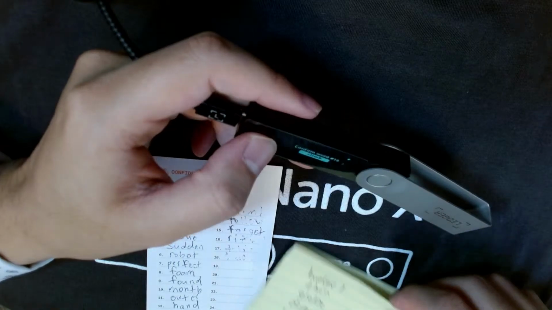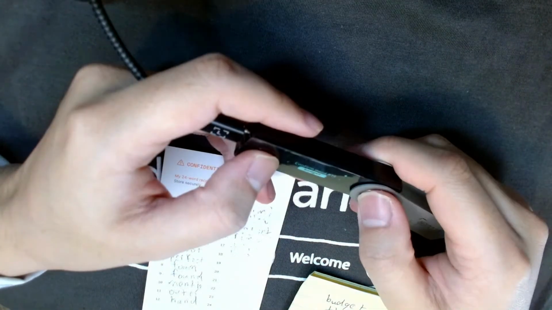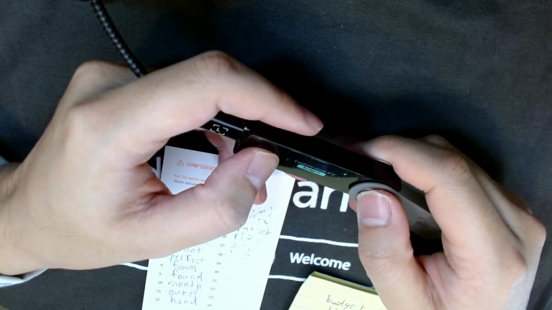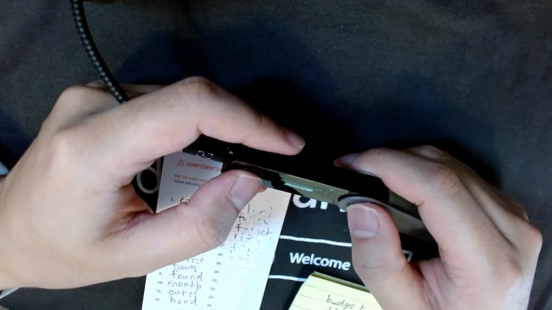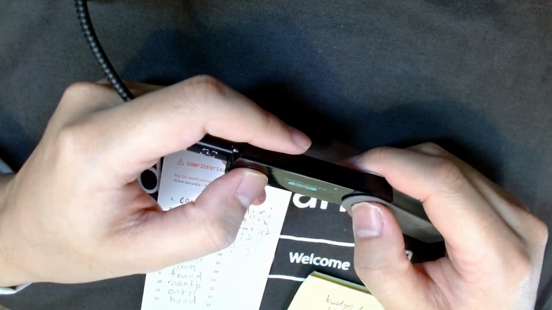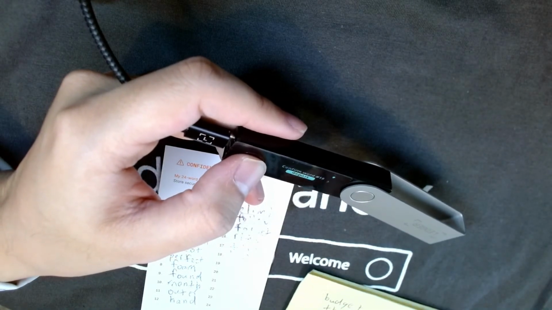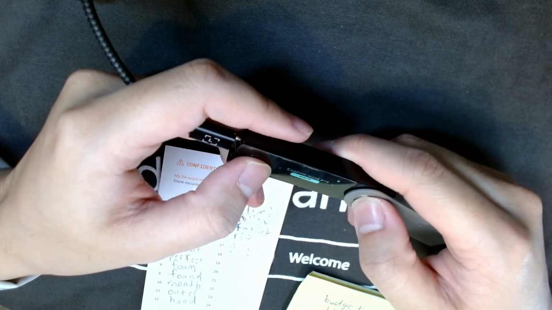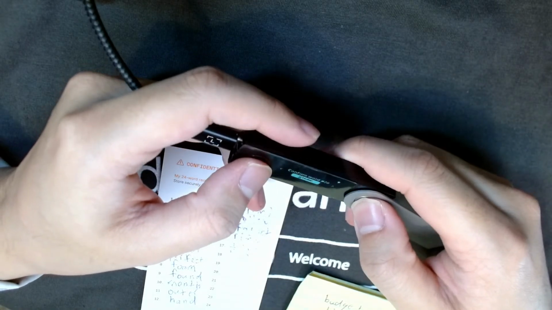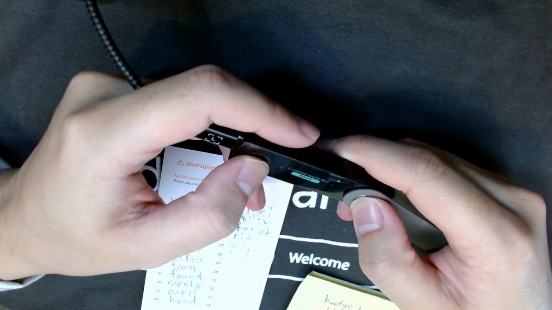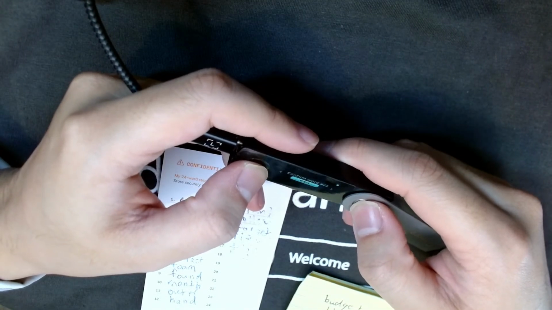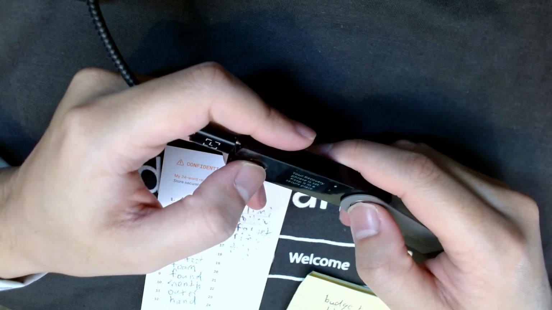Eighteen is budget. Flip, budget. Okay, so then flow, paper. Boom, okay.